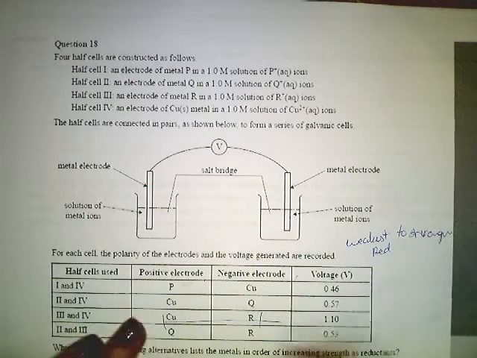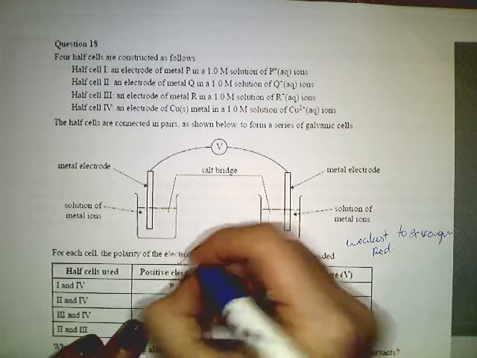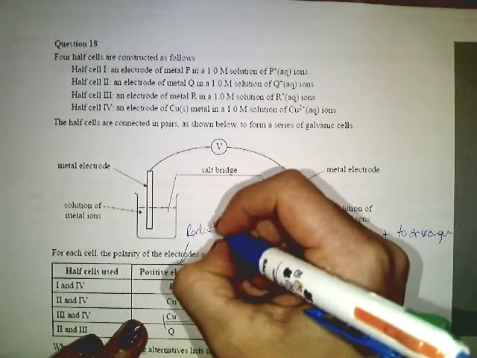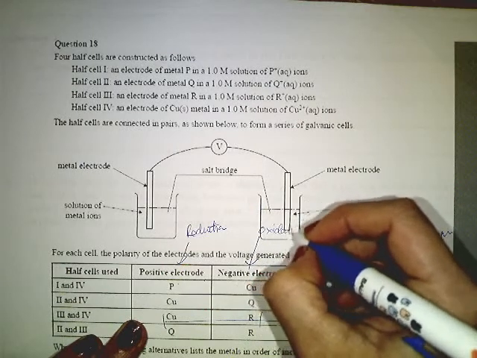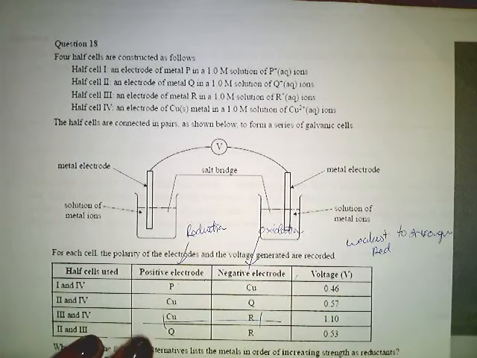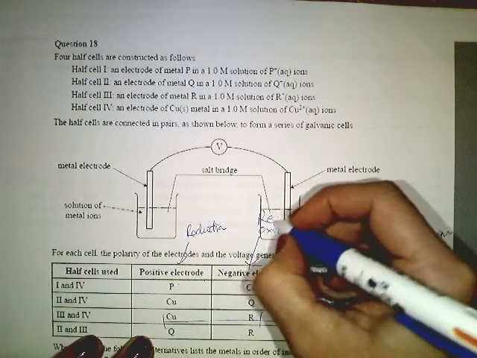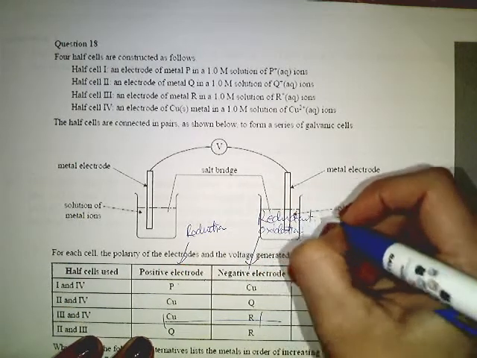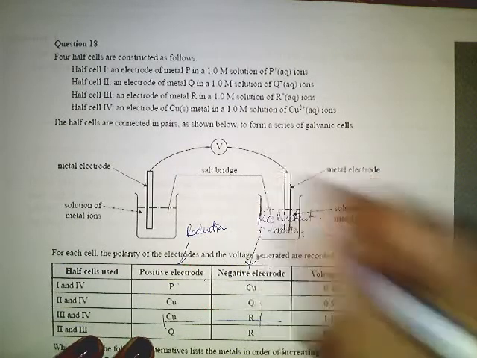reductant. Now if you have a look, the positive electrode will be where reduction is occurring, and the negative electrode is where oxidation is occurring. So oxidation will occur at the strongest reductant, because if you're a reductant, you're oxidized.